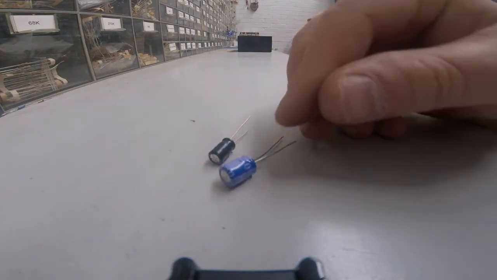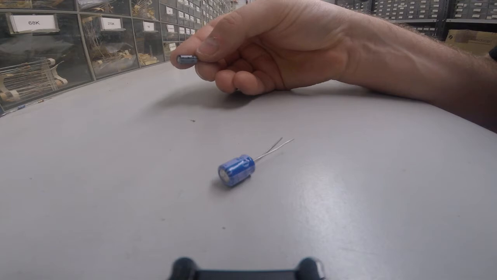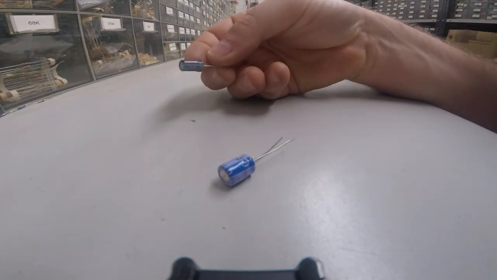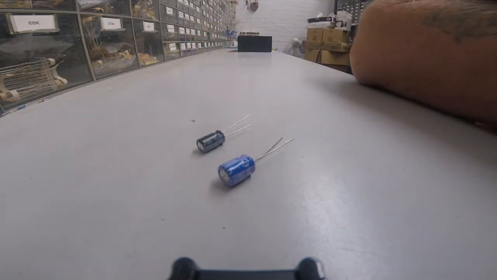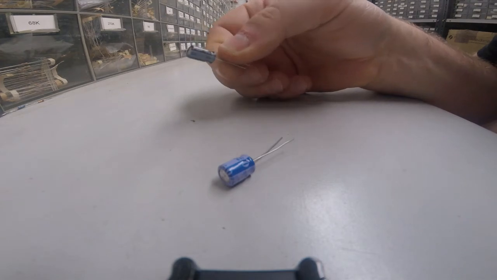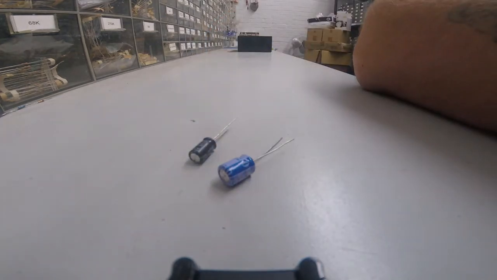It's rated for 63 volts, and this one is rated for 100 volts, I think. Is it? Looks like it. Yes, 100 volts. So, if you've got a circuit that requires a voltage of 100 volts, and you need to store some charge, then you need something that's rated probably even higher than this in voltage terms. You always add a little bit on for extra, just insurance.